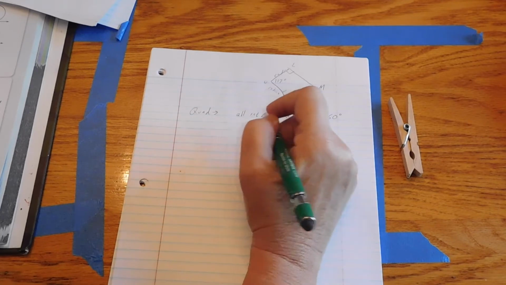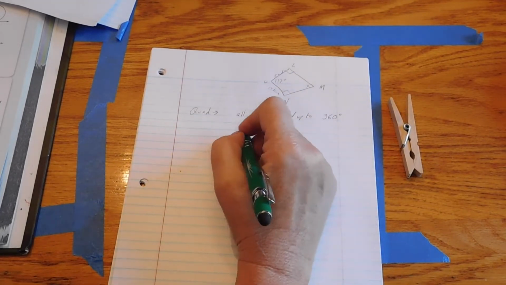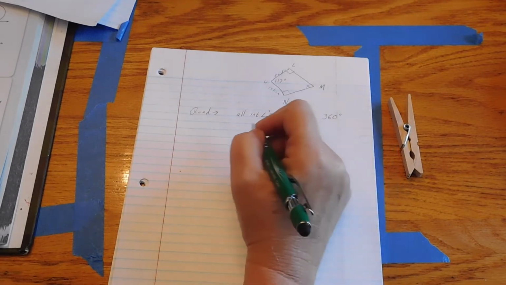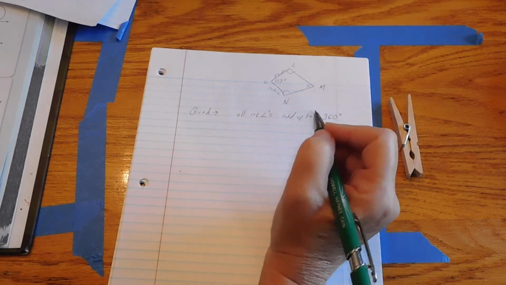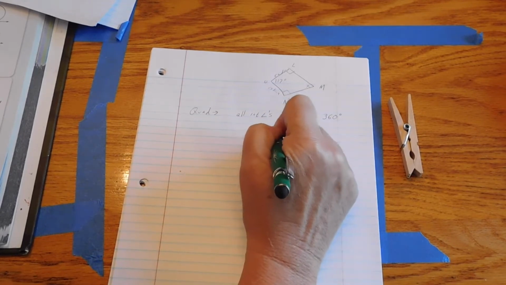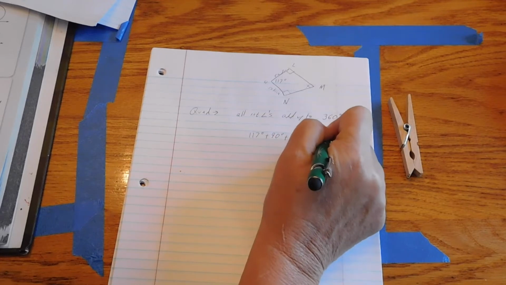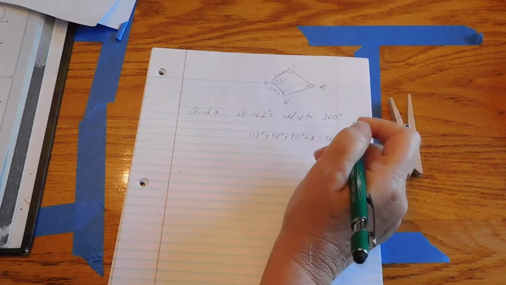So we know that, and they called it x. Even though it's not a formula problem, I expect you to do the number sentence and write it. So we know that 117 degrees plus 90 degrees plus 90 degrees plus x equals 360. We can combine some stuff.